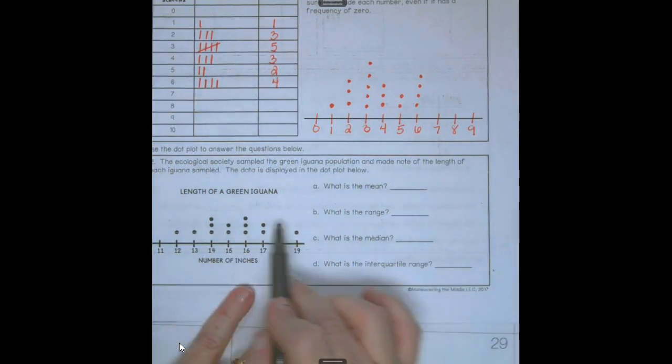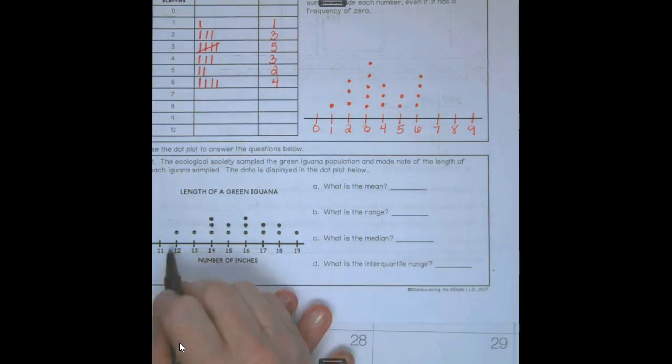So to find the mean, you're going to add up all the numbers. The numbers we have are 12, 13, 14, 14, 14. 3 dots represents three 14s. 14, 14, 14.